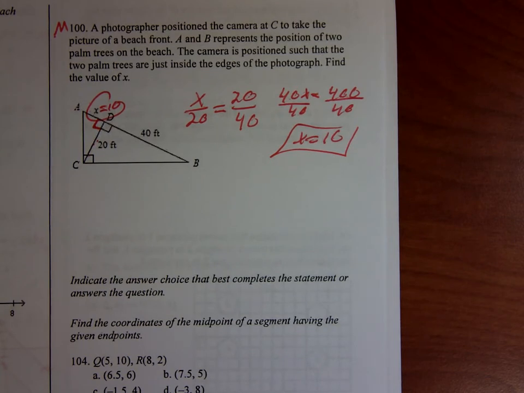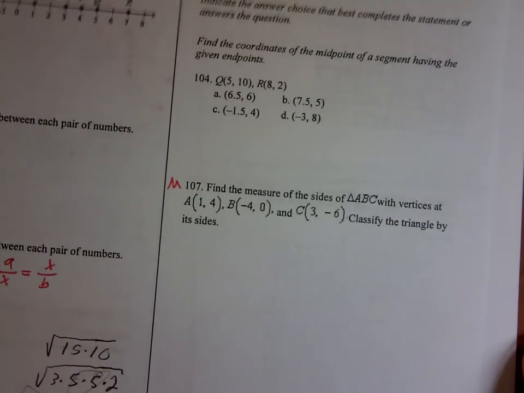All right, are we ready to move forward? Am I going too slow? I can pick up the pace.